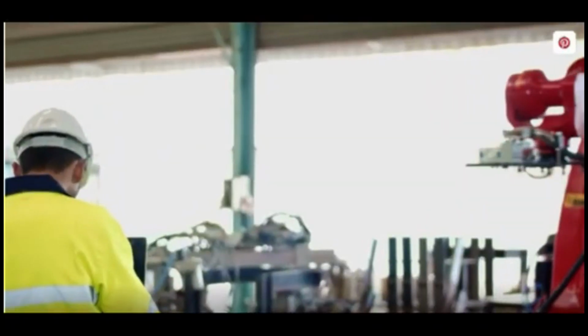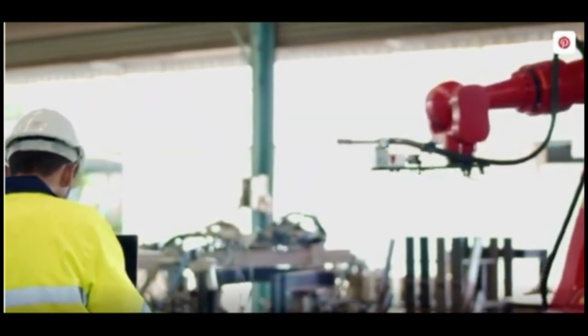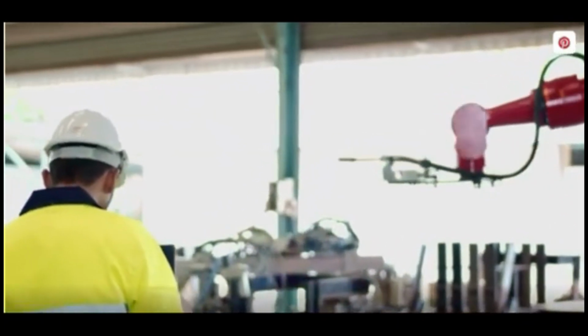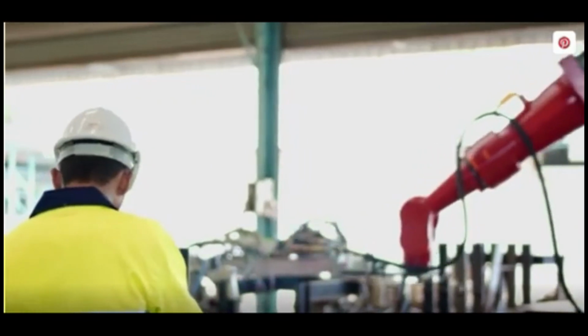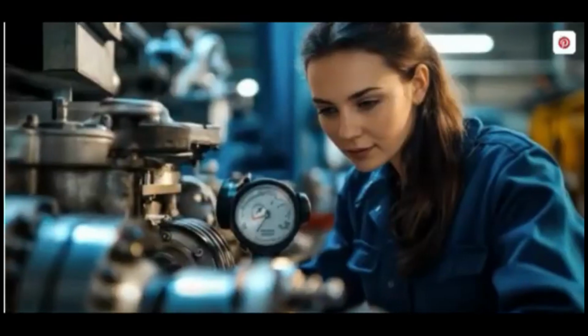In industrial environments, sensors play an equally important role. They monitor variables like temperature and pressure in batch processes, allowing systems to automatically display and control these conditions.